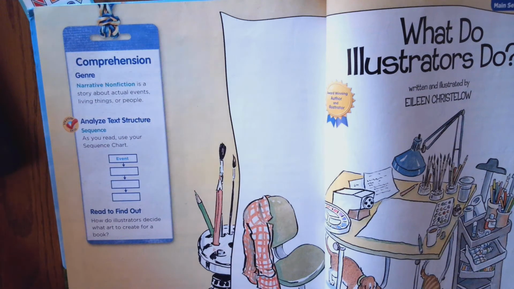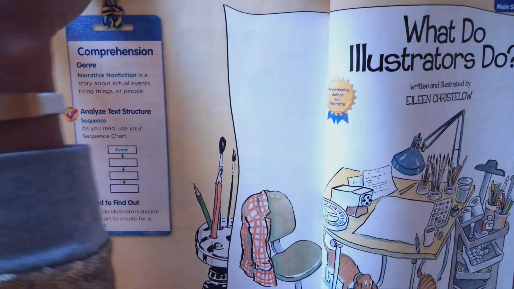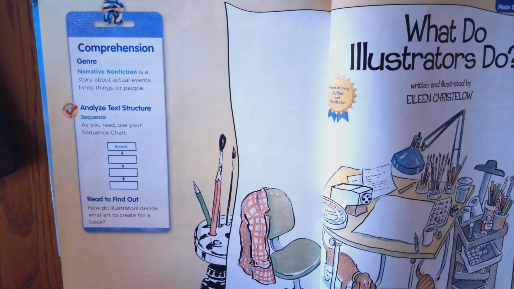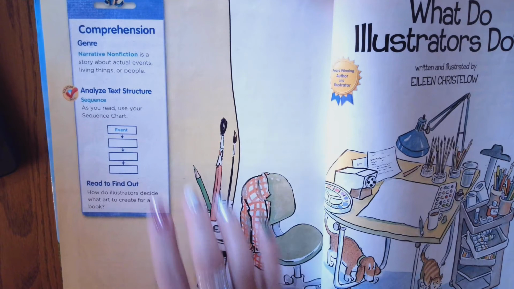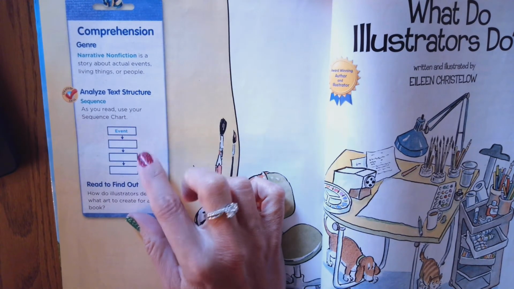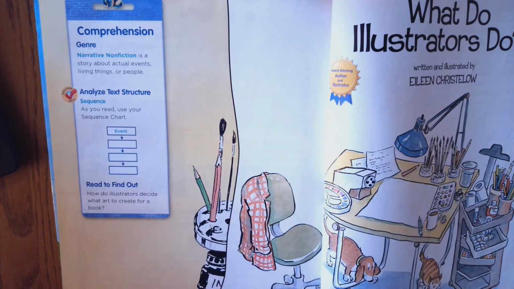Third grade story for the week is called What Do Illustrators Do? It's a narrative nonfiction, so it's a story, actual events, living things, people. It really happened, and it's told in the narrative form. So they're going to analyze text structure. So we're just going to list the events in a sequence chart of what happens in order.